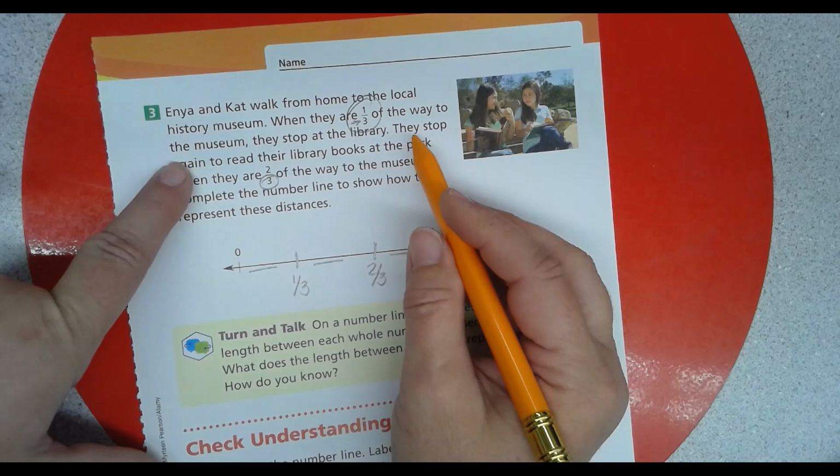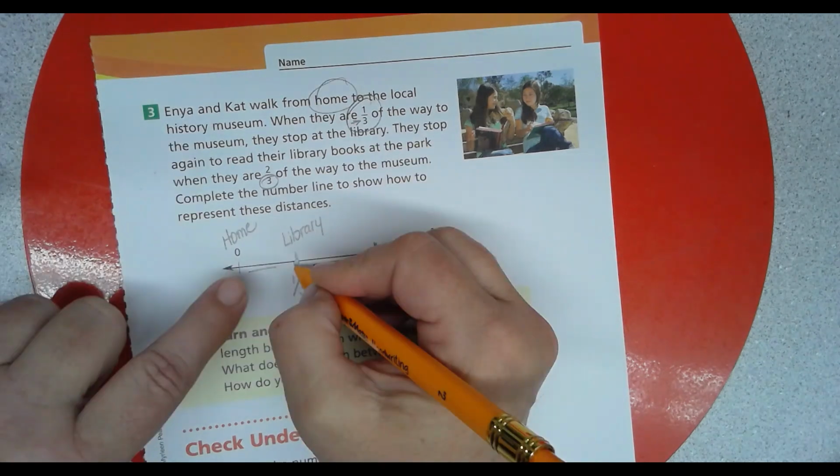When they are 1/3 of the way to the museum, they stop at the library. So this would be the library. So we're going to label it Library. Now that you could possibly see this on statewide testing or something, where you may have to drag and drop these names where they go. So be prepared for that.